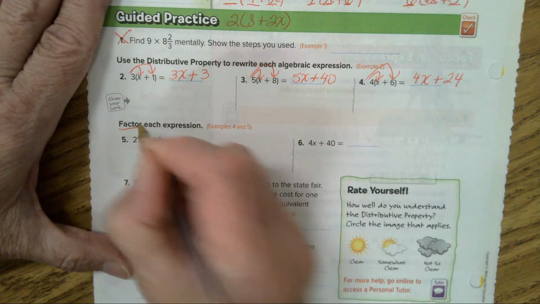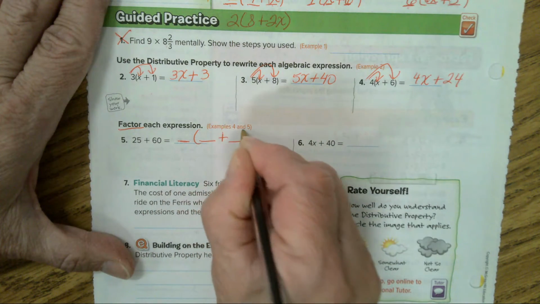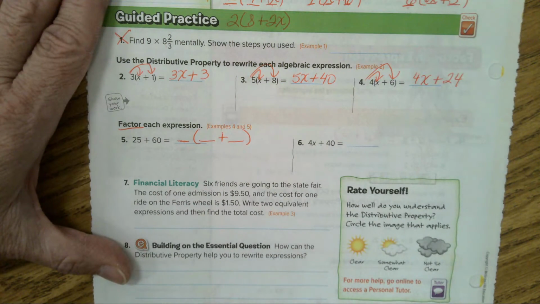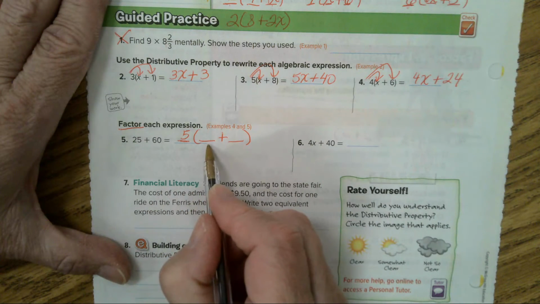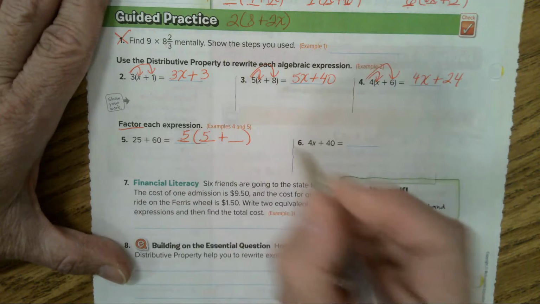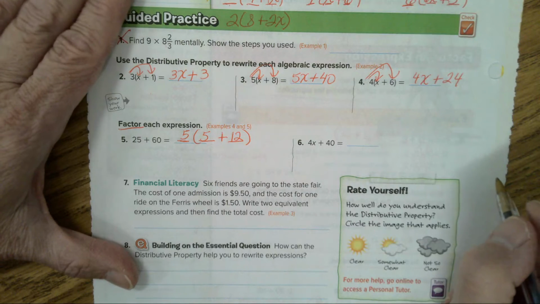Number 5. Here we're going to factor. When it says factor, it's going to look like this. Okay? What will divide a 25 and a 60? 5. We pull it out. 5 times what is 25? 5. 5 times what is 60? Isn't that easy? Good.